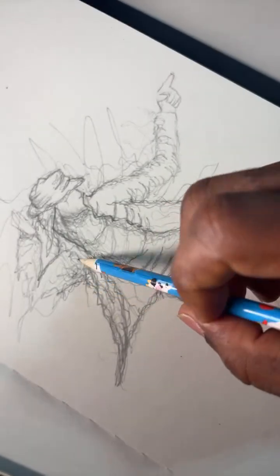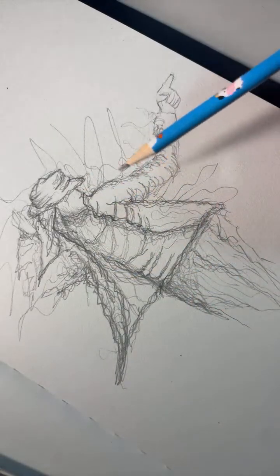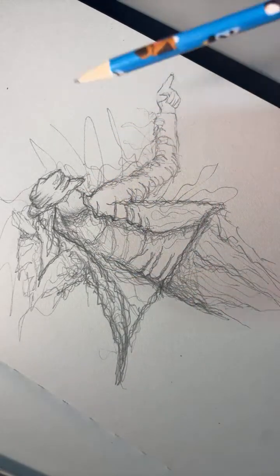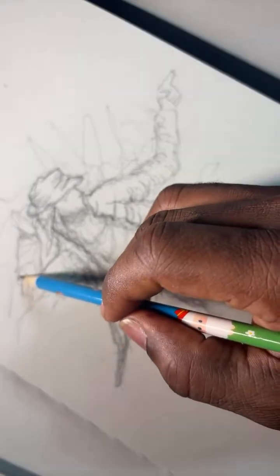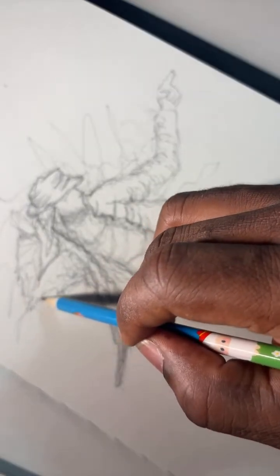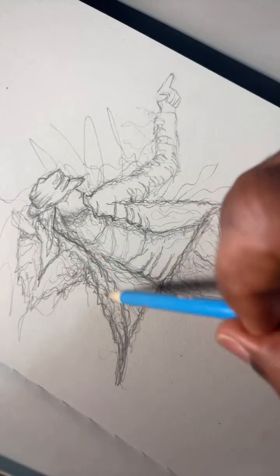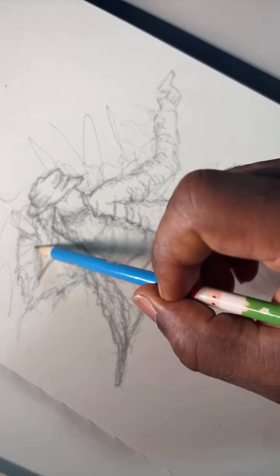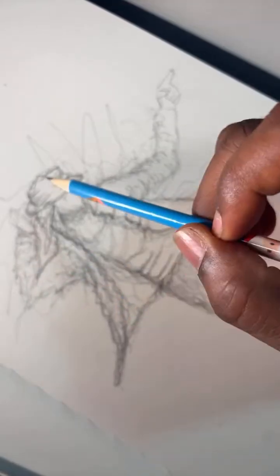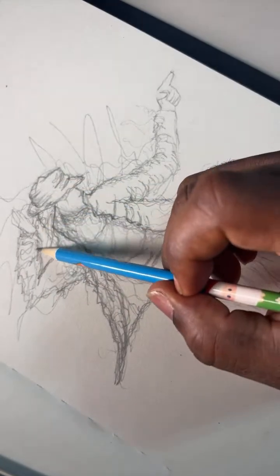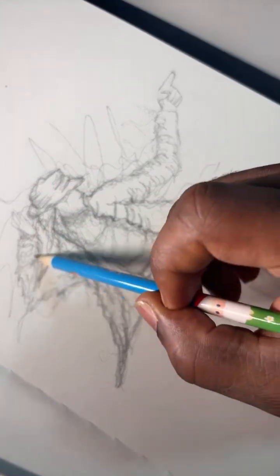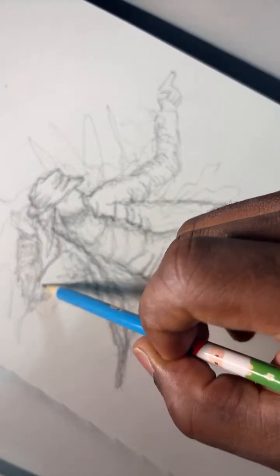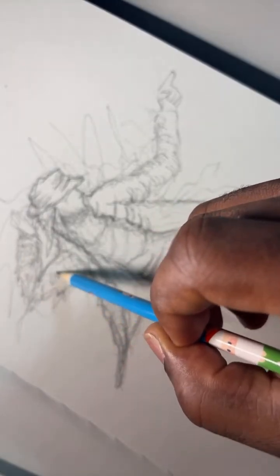Something that I really want to talk about is color. We're not going to color this one, but we can think of the coats that he's wearing to be dark. So with that, we're going to add more scribbles, lines.